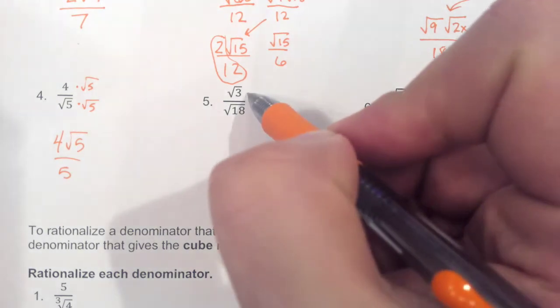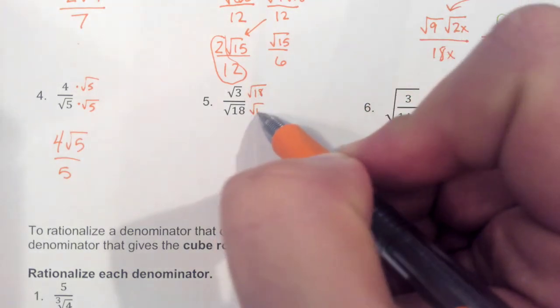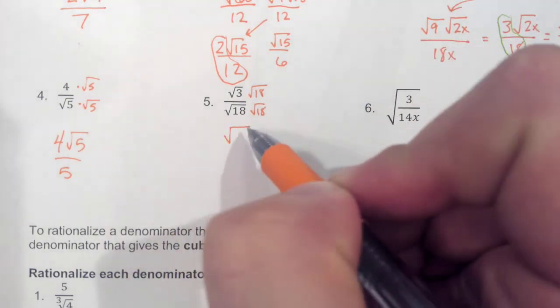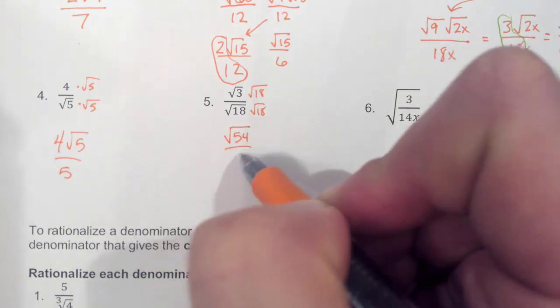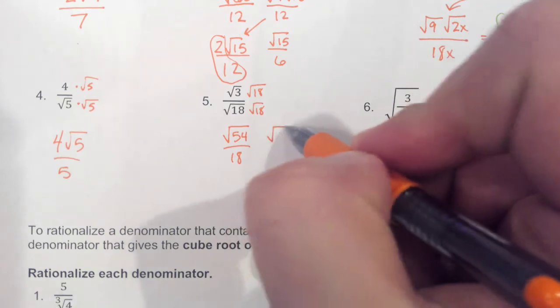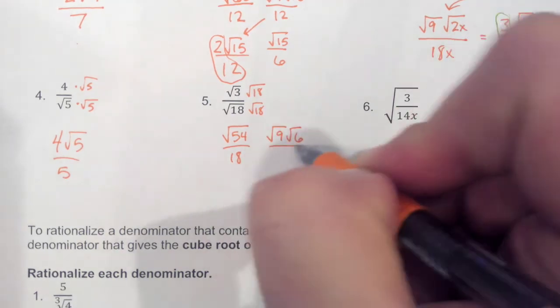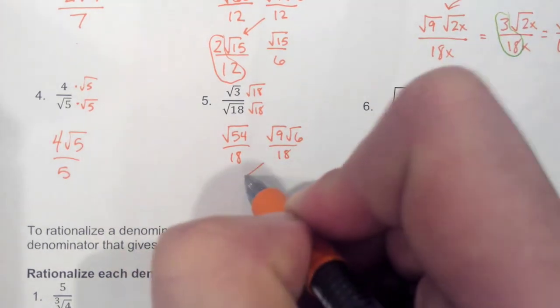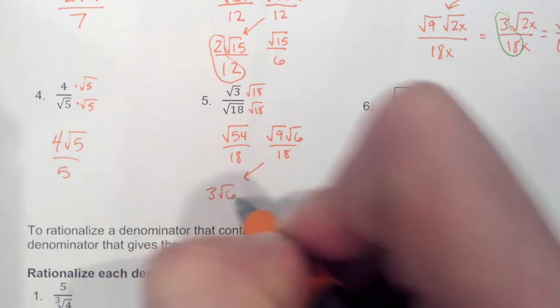Number 5, if you multiply the top and bottom by the square root of 18, you would have the square root of 54 over 18. There is a perfect square that divides 54. It is 9 times 6. So that would be 3 square roots of 6 over 18.